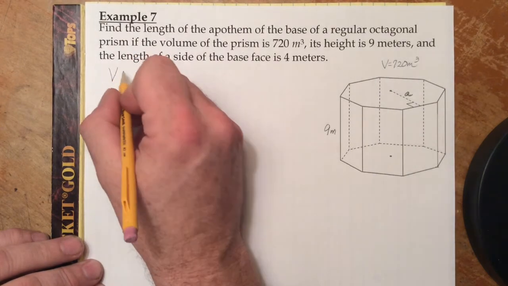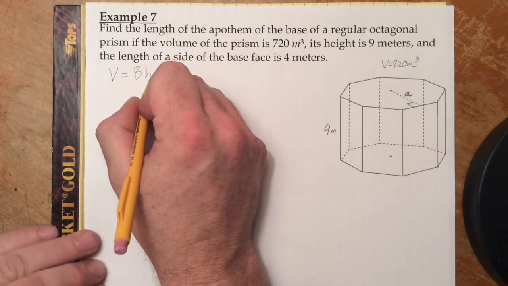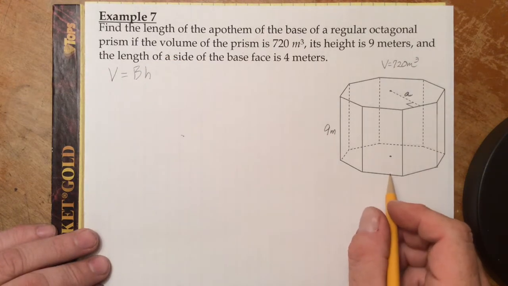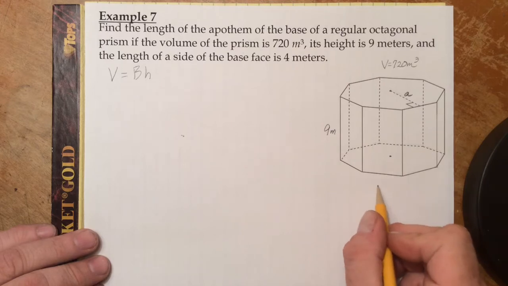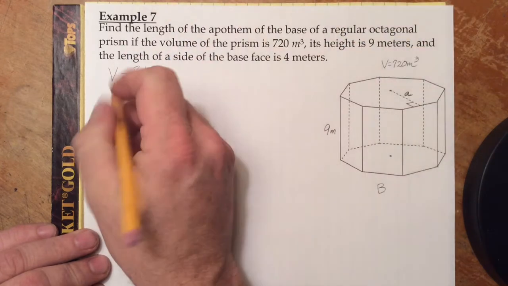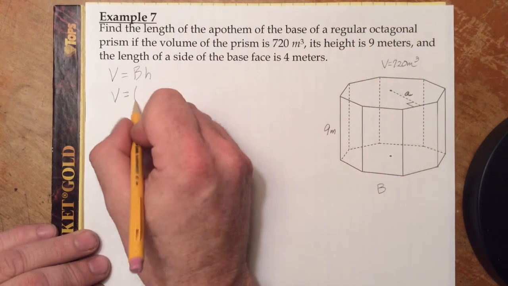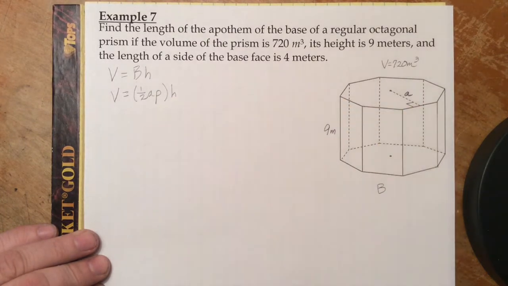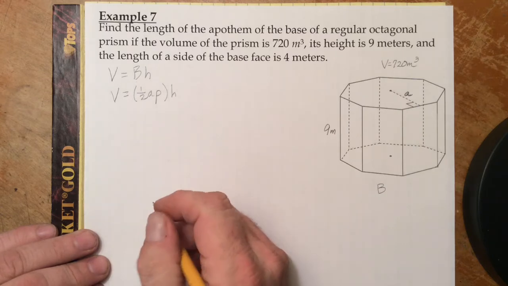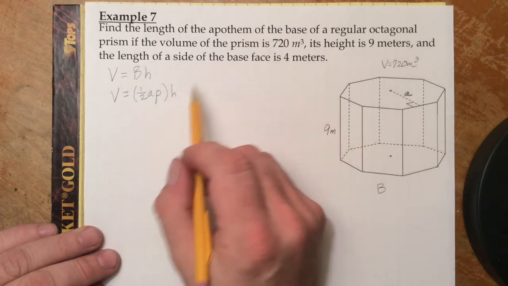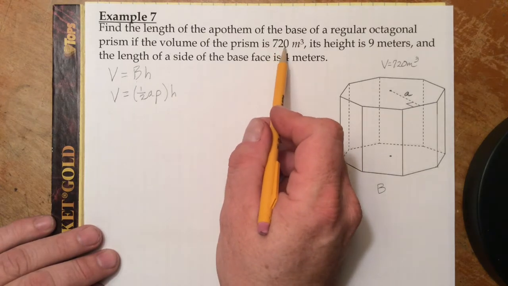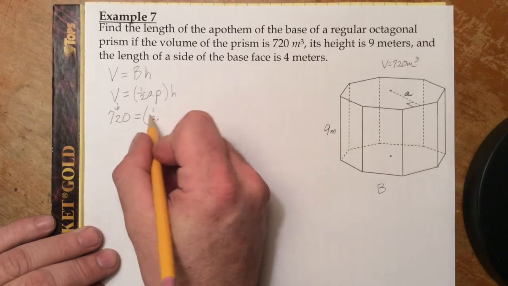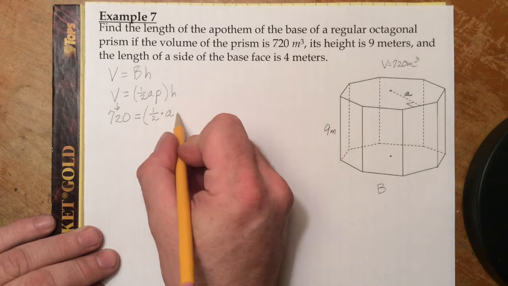So we start with the volume formula, V equals big B h. And since the base face is a regular polygon, the area of a regular polygon will substitute in for big B. So we'll go ahead and use it in here. Volume is big B, which is 1/2 ap for a regular polygon, times the height of the prism. Next, we substitute in what we know. We have 720 for our volume equals 1/2 times a, which is what we're looking for, times p.